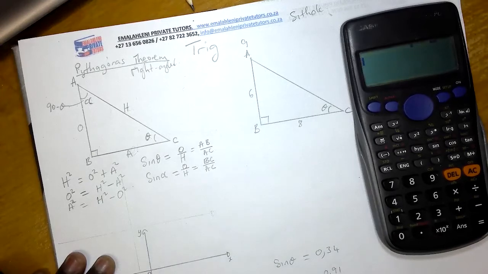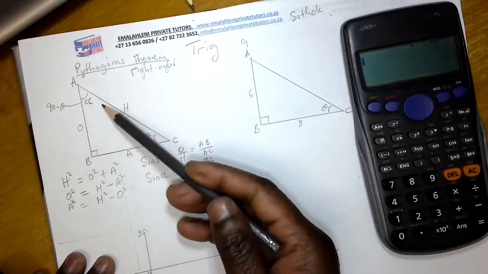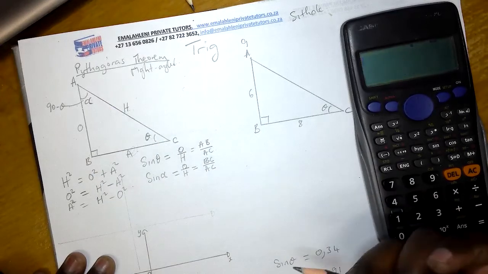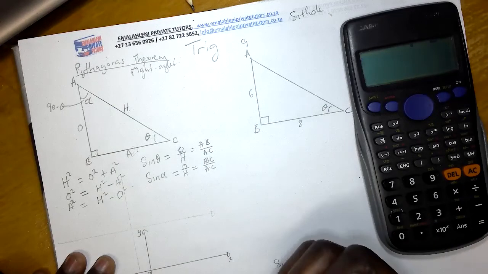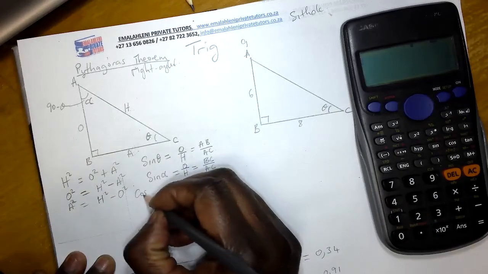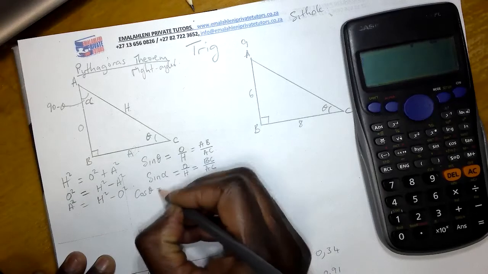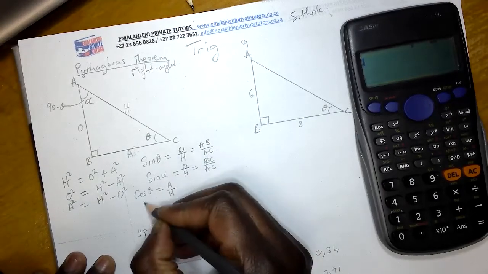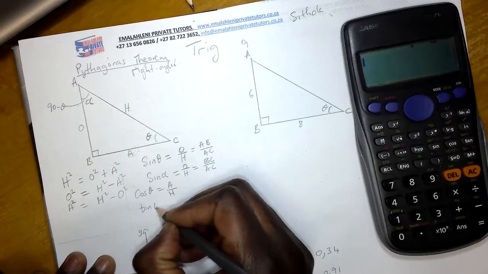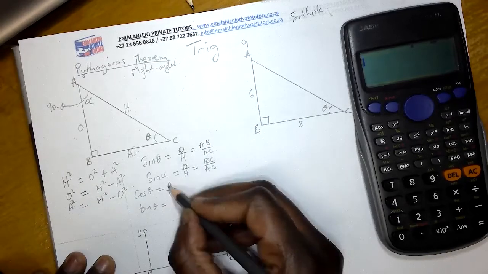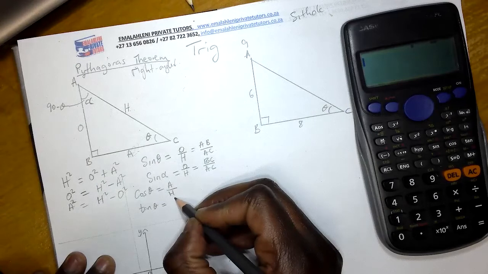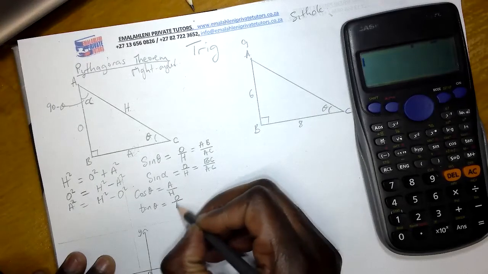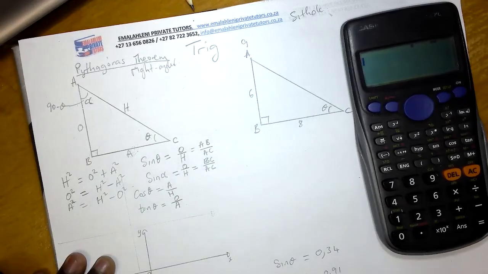You just need to master, when looking at an angle, which side is opposite to that angle and which is adjacent. Cos theta is equal to adjacent over hypotenuse, and tan theta is equal to opposite over adjacent. These are the formulas you must always know.